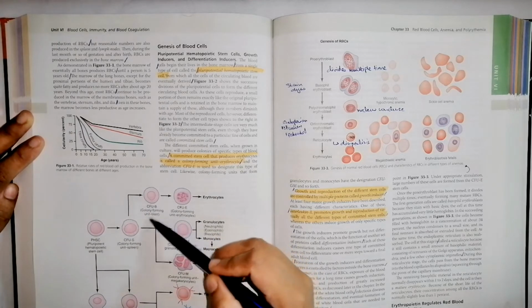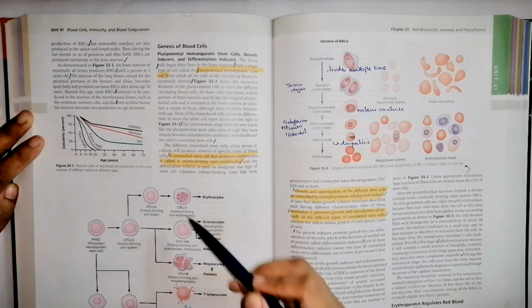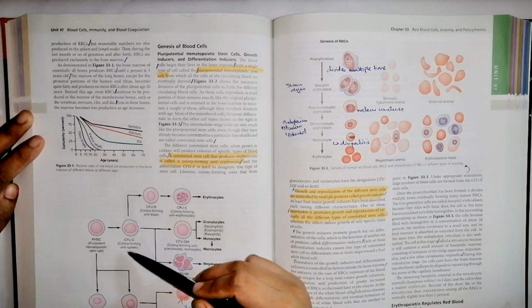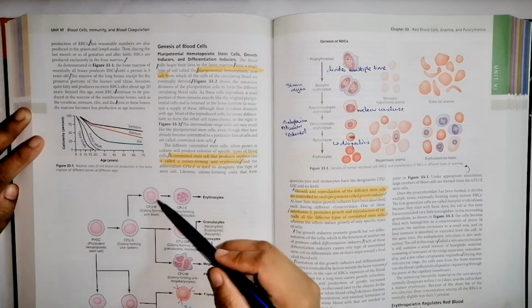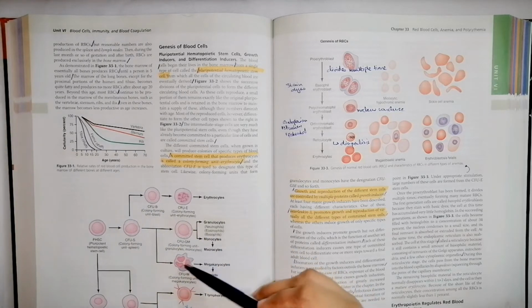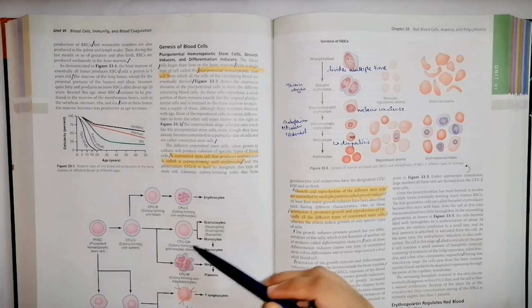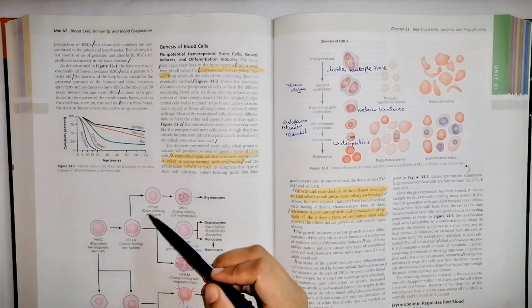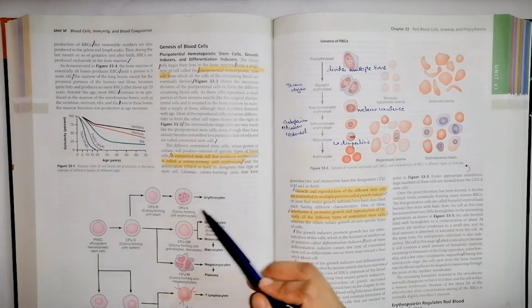CFU-B means colony forming unit blast. The colony forming unit spleen will produce colony forming unit blast, colony forming unit granulocytes or monocytes, and colony forming unit megakaryocytes. CFU blast will produce erythrocytes.